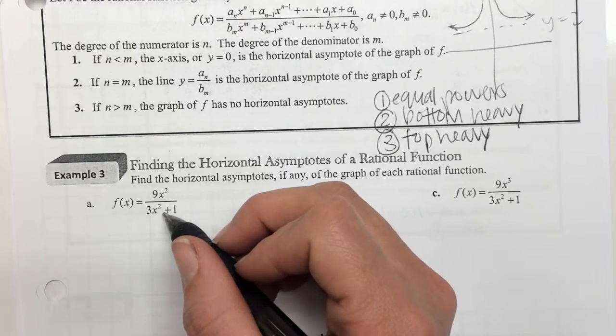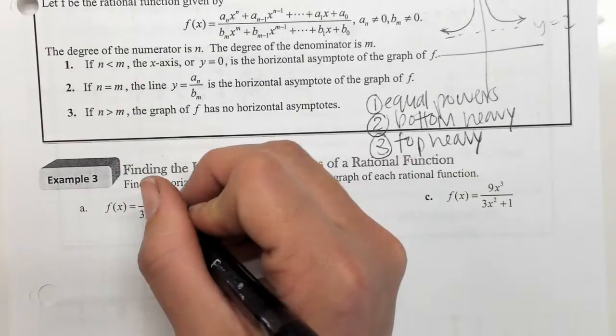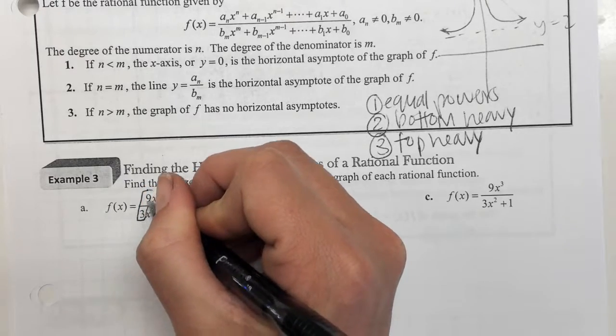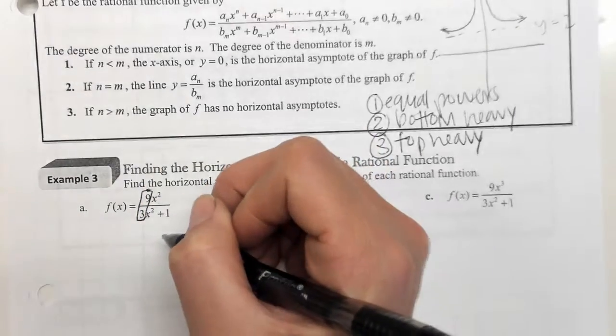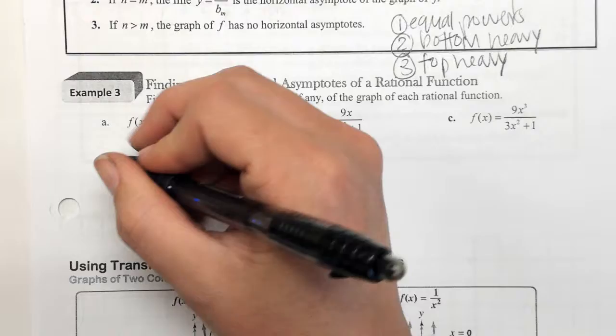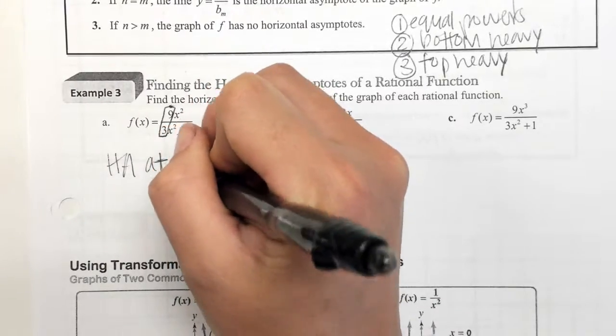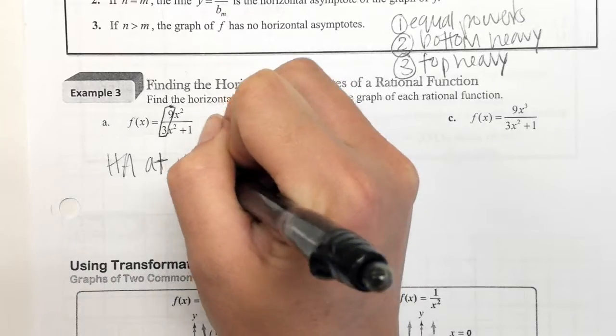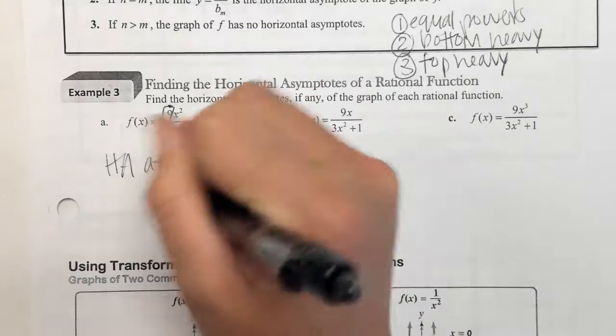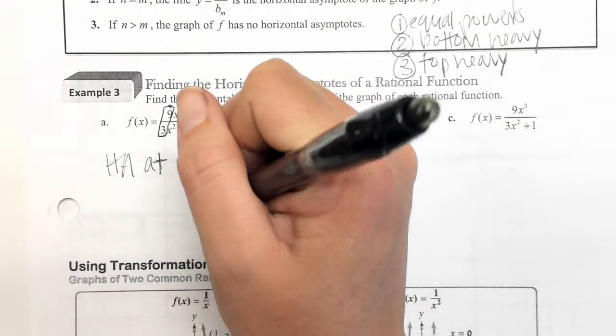So if they have equal powers, you just take their coefficients and divide them. So 9 divided by 3 is 3. So we have a horizontal asymptote at y equals 3. Because y equals 3 is a horizontal line, where x equals something is a vertical line.